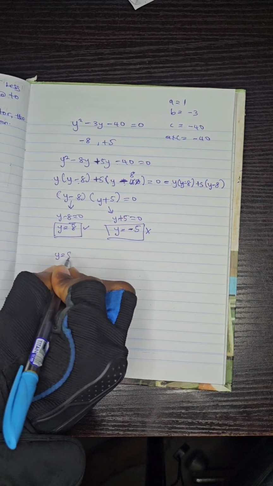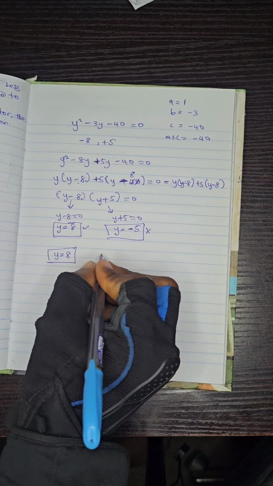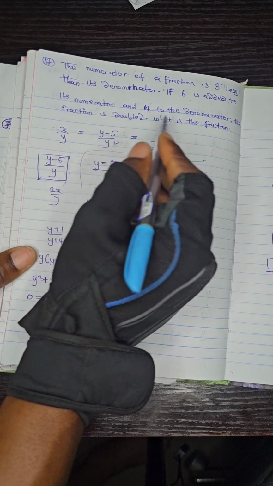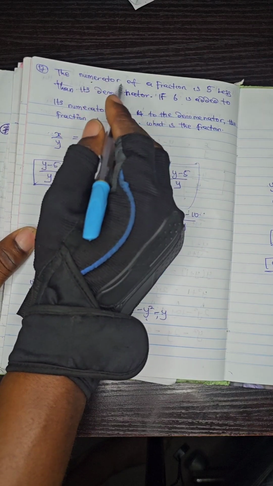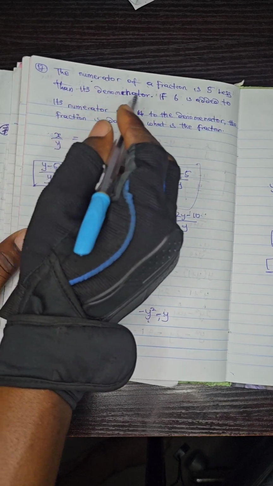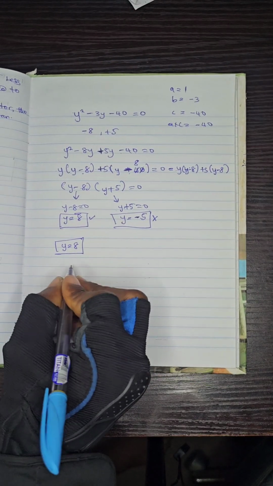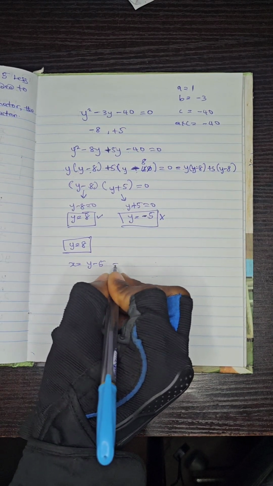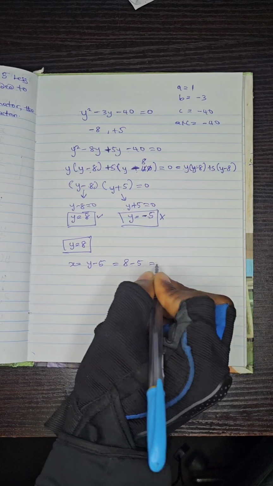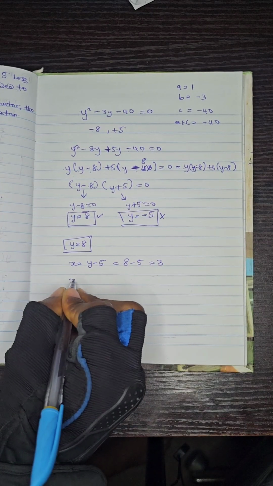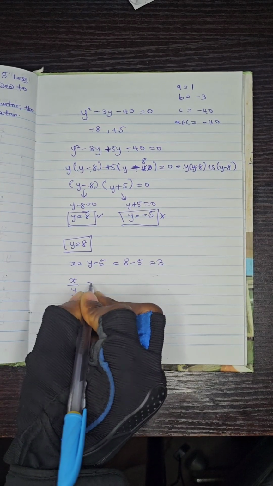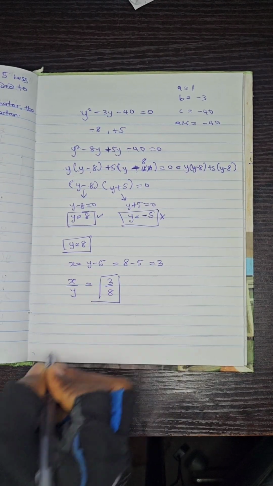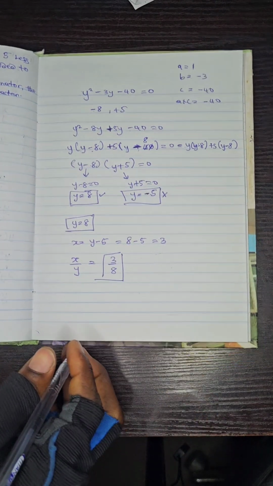So y is 8. And we are being told from our equation that x is y minus 5, when we say the numerator of a fraction is 5 less than its denominator. So x is y minus 5, which is 8 minus 5, which is 3. So the fraction being x over y, it translates to 3 over 8. This is our answer. Now let's confirm if this is correct.